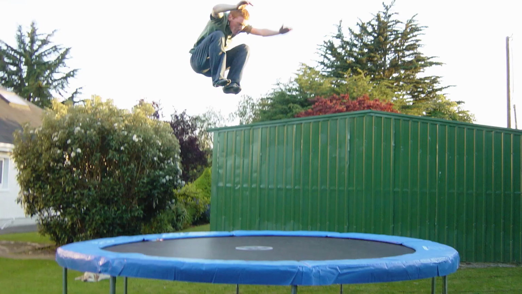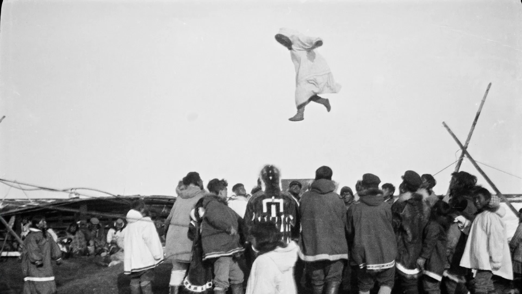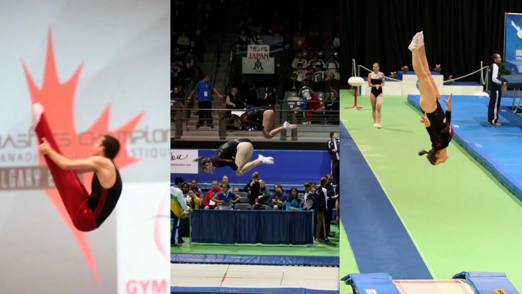Now, for anyone who might not be familiar with trampolines, here's an example. They're a device used for recreational or competitive bouncing. This is an example of an early trampoline-like device called a blanket toss by the Inuit people of Alaska in North America. And here are some more examples of competitive trampolining at the Olympics and other national and international competitions.